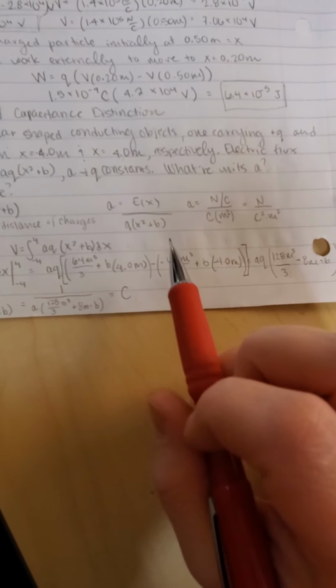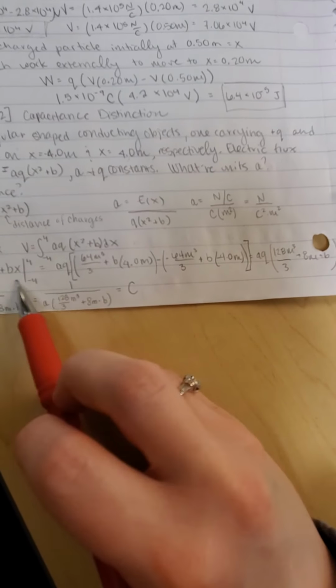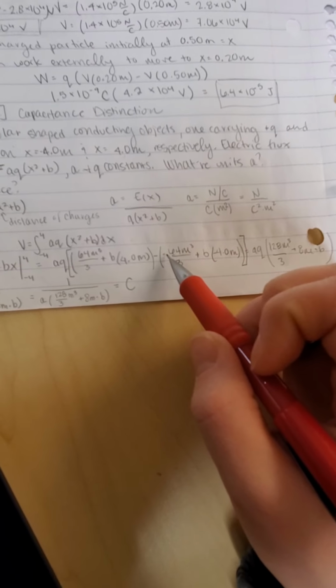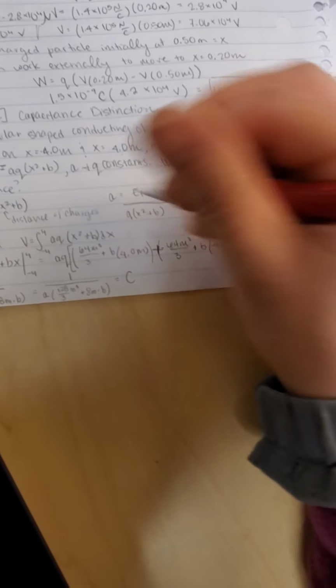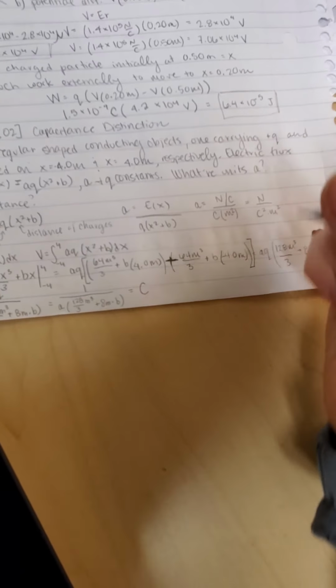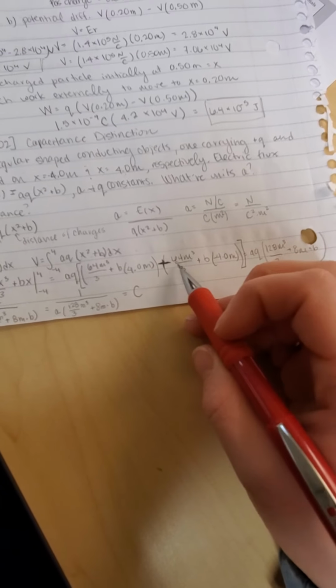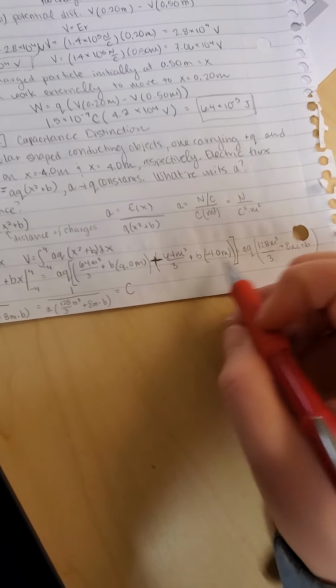Then we have negative 64 meters cubed, because negative 4 cubed gives you a negative. That's subtracted, so we're actually going to get a big plus sign here. So it's going to be added in the end: 64 meters cubed divided by 3 plus 4 meters times b.